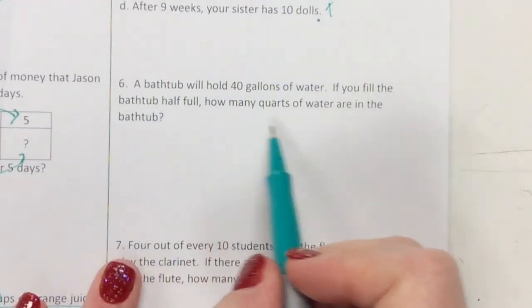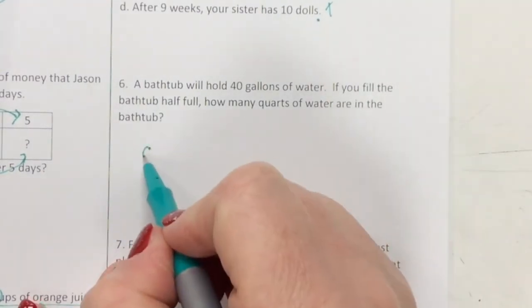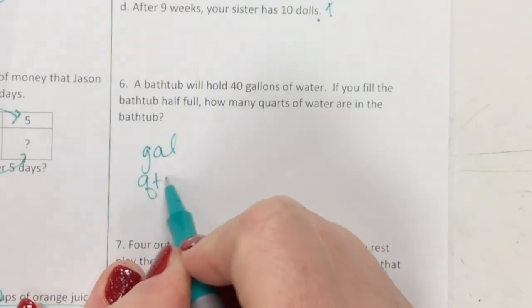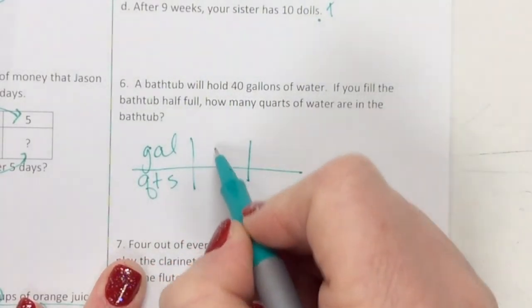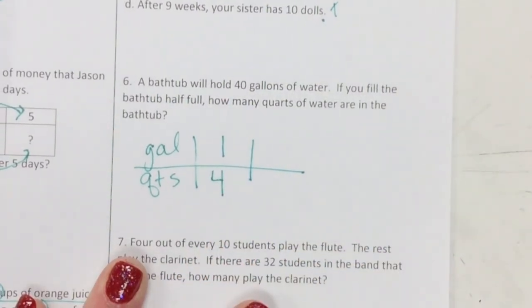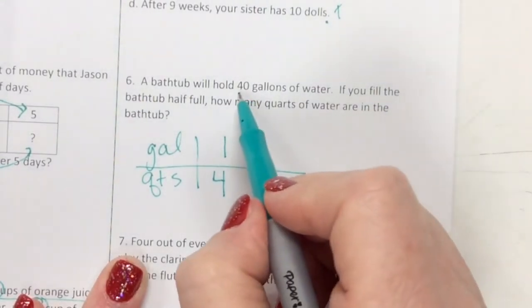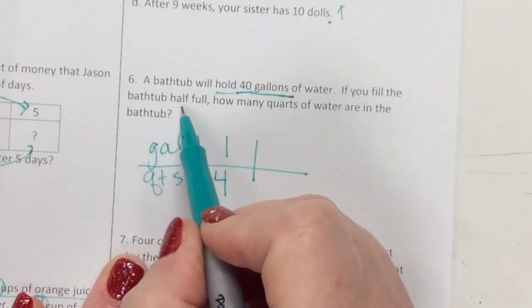So what we're looking at here, we fill the bathtub half full. So we're going to have gallons and quarts. I know that 1 gallon has 4 quarts. And if you're not sure about that, in your math notebook, at the beginning, there is a formula sheet that'll help you. Now, even though the bathtub holds 40 gallons, it's only going to be half full.